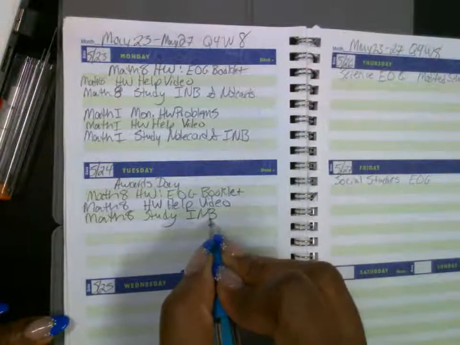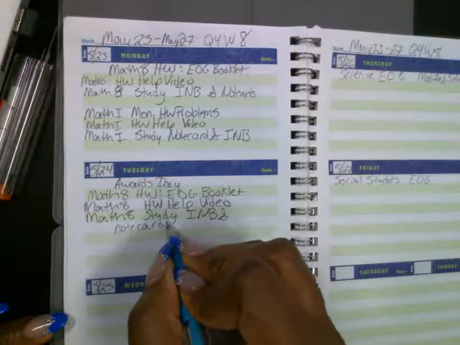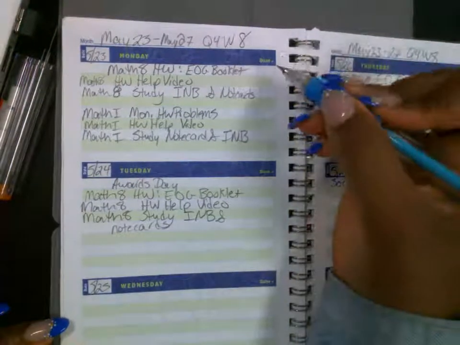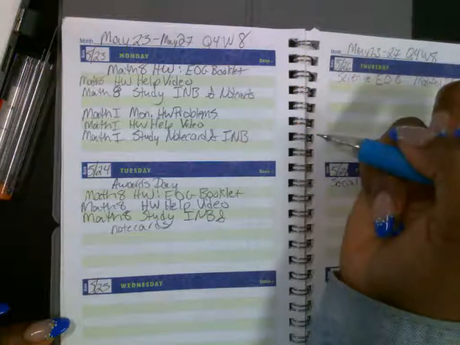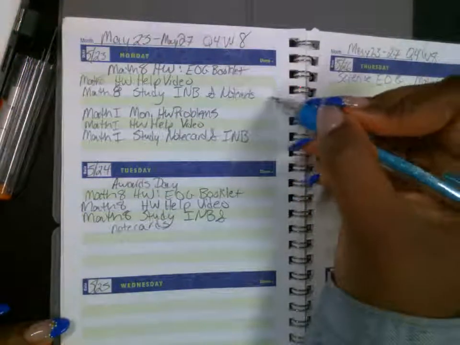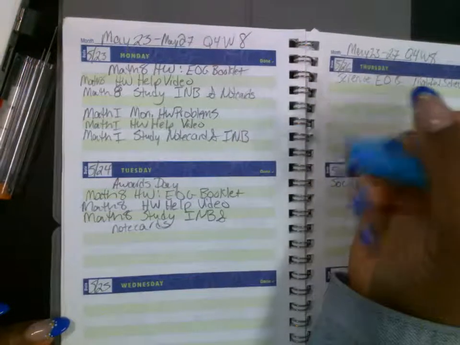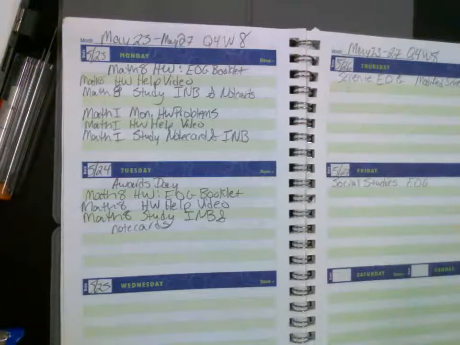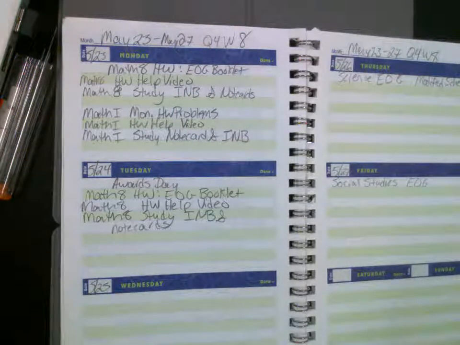This is the abbreviation for interactive notebook, and note cards. From yesterday, if you did your homework in the EOG booklet, please check it off. If you watched the homework help video, please check it off. If you studied notes in your interactive notebook and your note cards, please check that off. If not, please don't check it off. I'm going to pause to give you a chance to write in your planner. Next week is going to be the last week that we do a page in our planner. And then on Friday, I'm going to check your planner for a project grade.